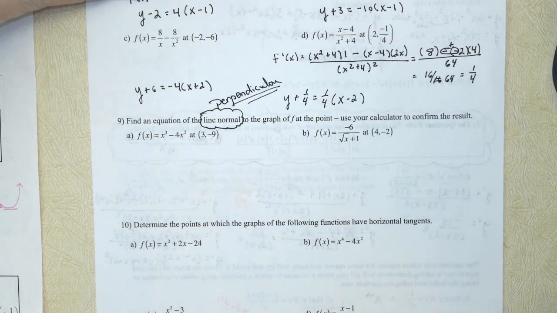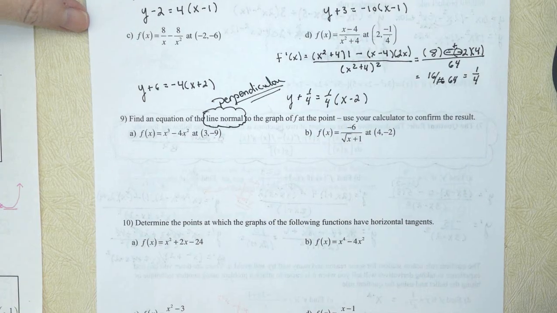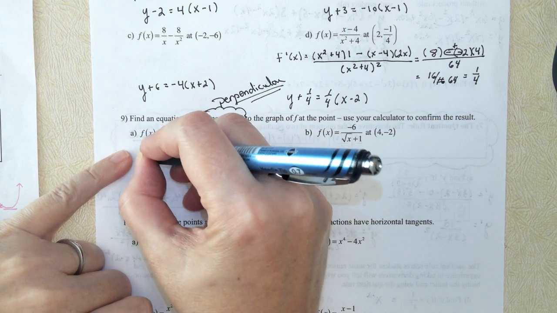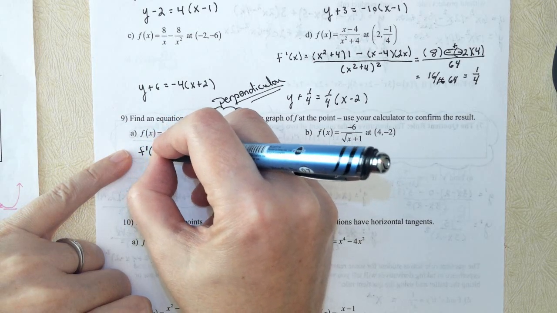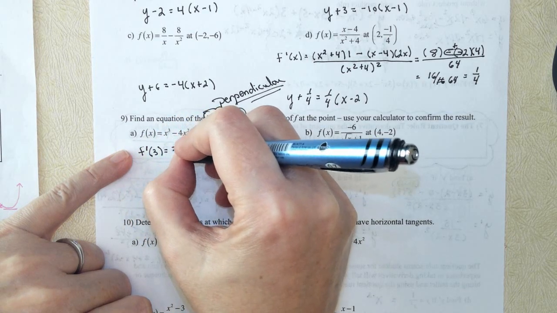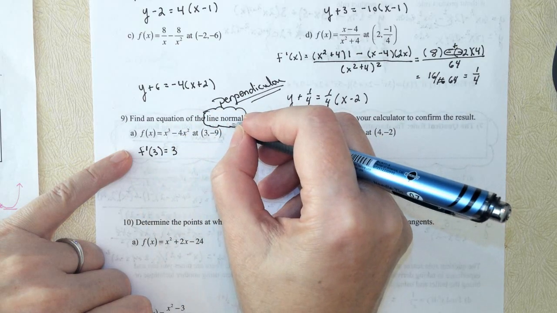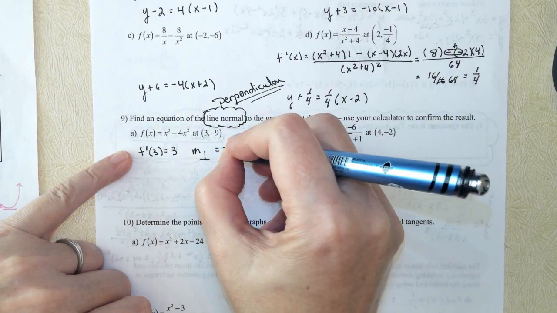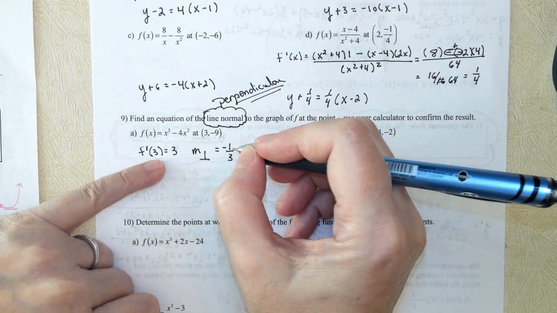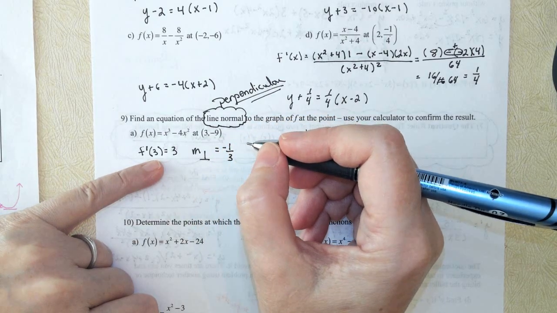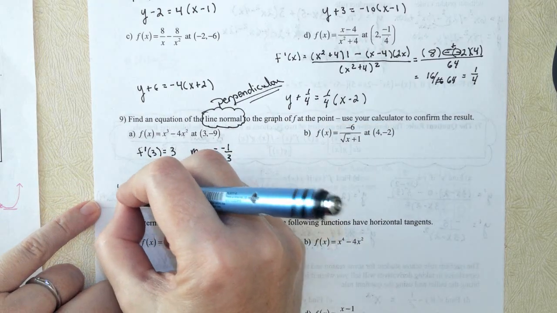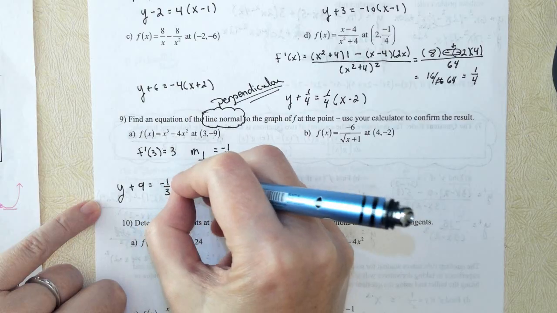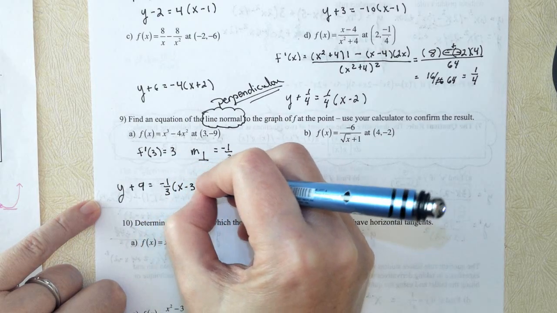Okay? So we know the opposite of perpendicular would be parallel. Now, this one is going to be pretty straightforward. Once I get my f prime of 3, I get 3. But I need the normal line. So the slope perpendicular to that is negative 1/3. Flip the sign and flip it over. So I have y plus 9 equals negative 1/3 times (x minus 3).